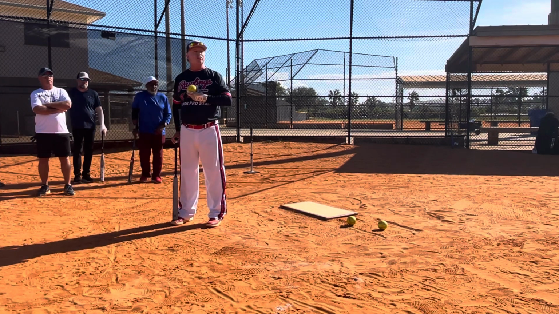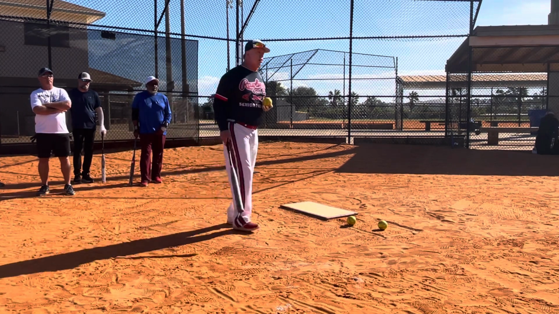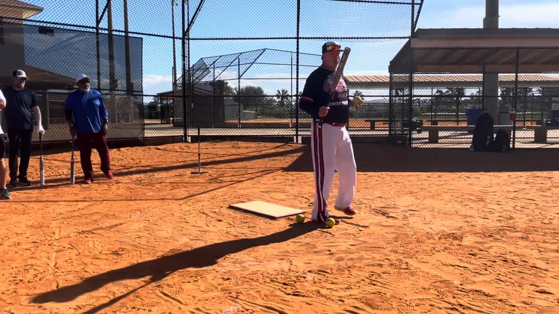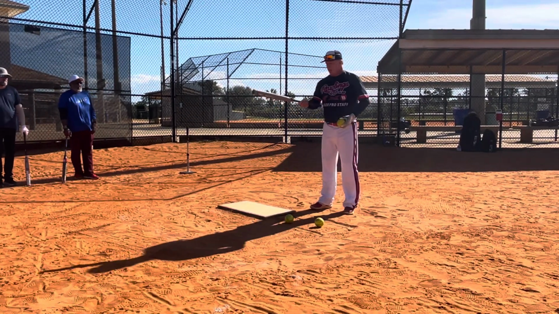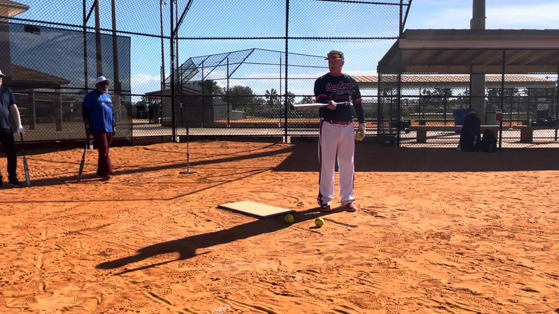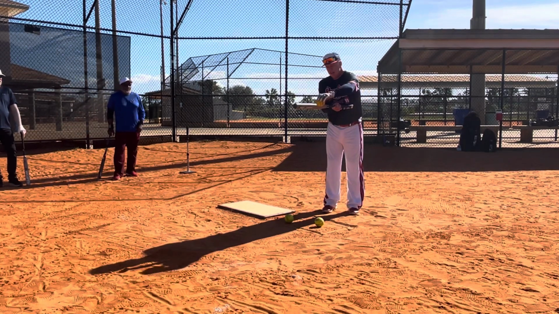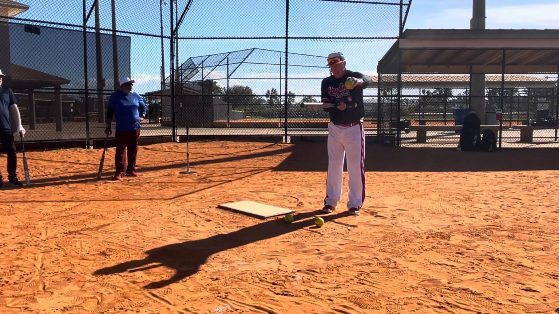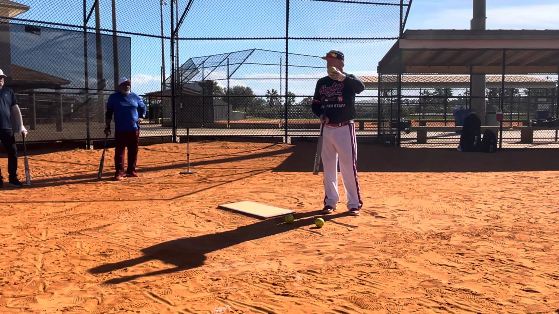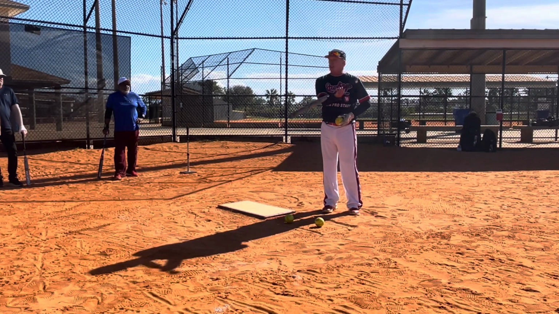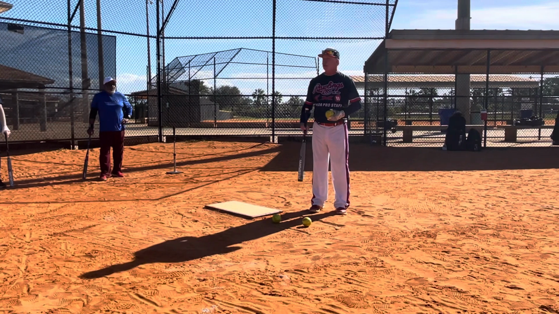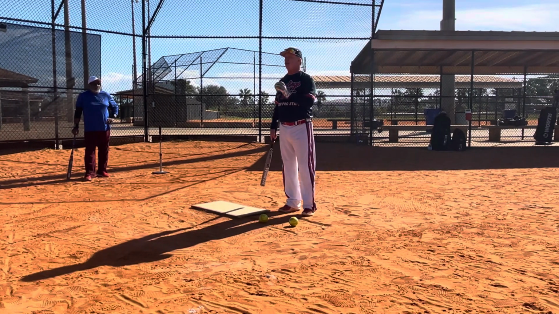Center. Center field. The ball travels farther to center field because of the laws of rebound. Because I'm squaring it up. It's coming in perpendicular, going back. The only spin it should have on it is back spin or top spin. It shouldn't have hook spin or slice spin. So the ball, believe it or not, actually travels farther to center field.